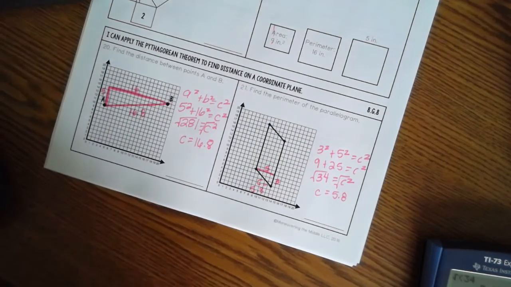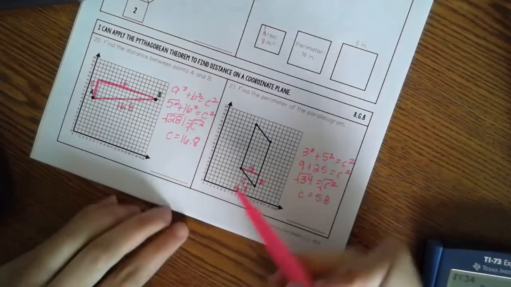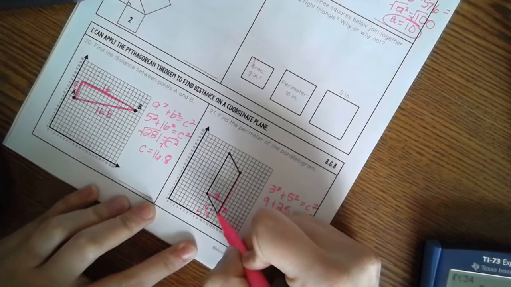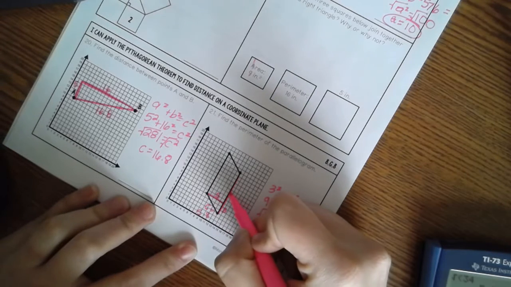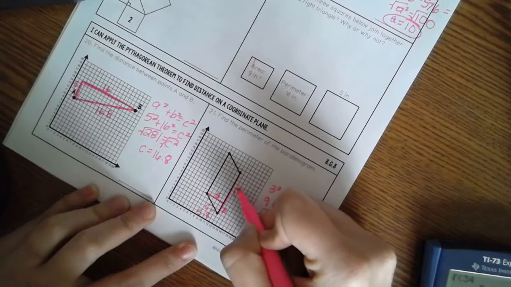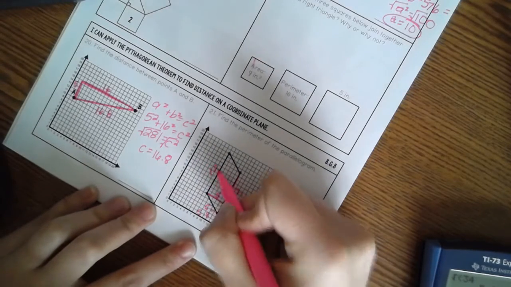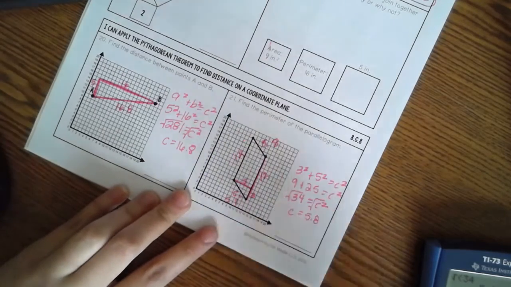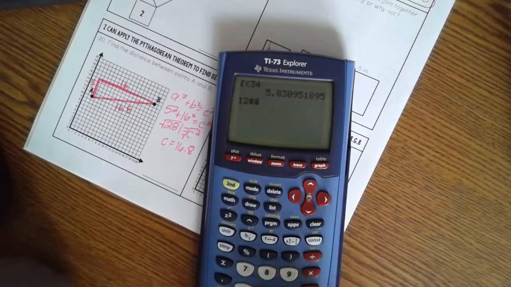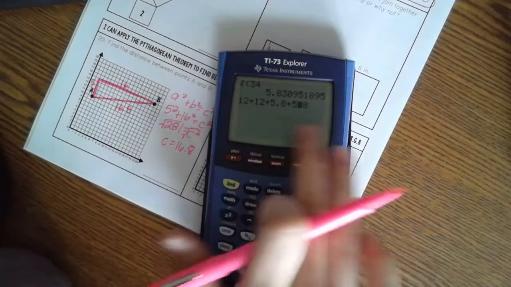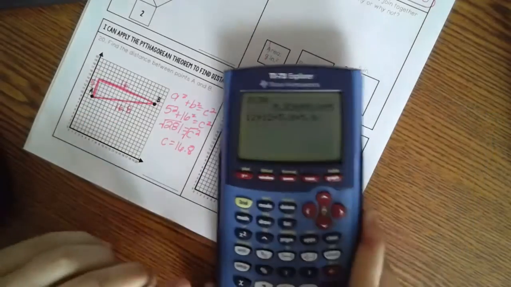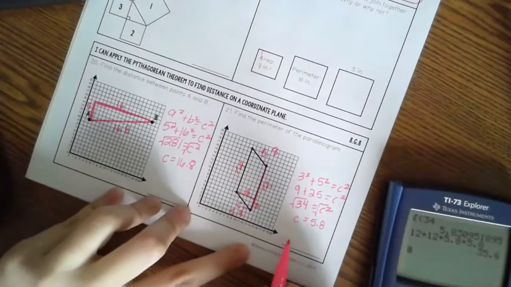Okay. So now you need to add up all of your side lengths because that's what perimeter is. So I add all this up. 1, 2, 3, 4, 5, 6, 7, 8, 9, 10, 11, 12. That means this one will also be 12, which means this one is 5.8 because it's congruent to that line. 12 plus 12 plus 5.8 plus 5.8. If you don't have 4 sides to add up, then you've probably done something wrong because there are 4 sides. And I get 35.6.